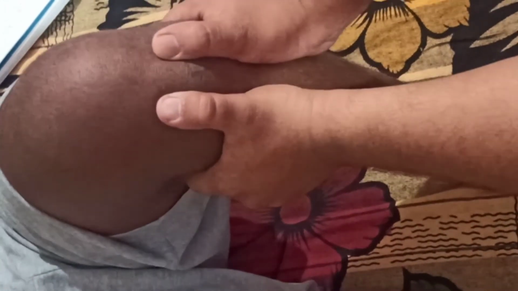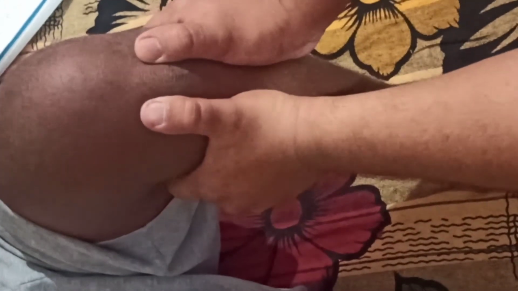And the last one is the posterior drawer sign. Position the patient and place your hands in the positions described for the anterior drawer test. Push the tibia posteriorly and observe the degree of backward movement of the tibia under the femur.